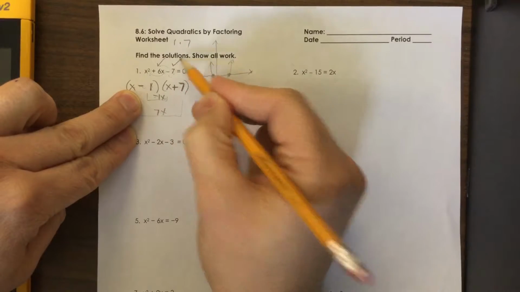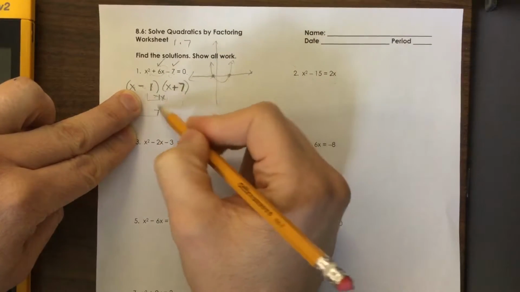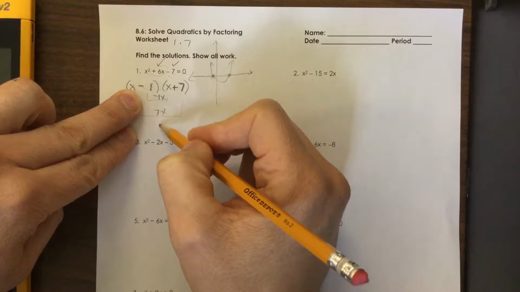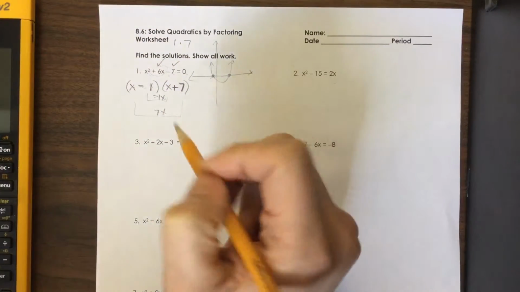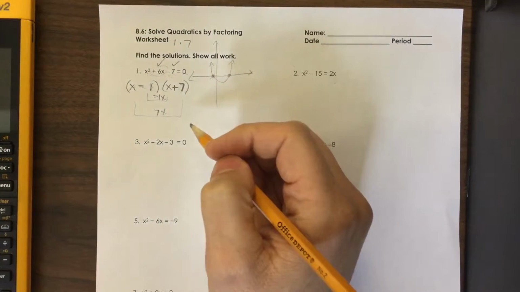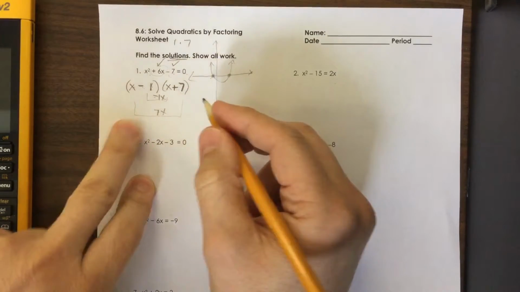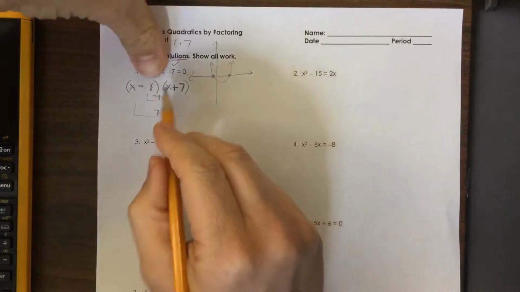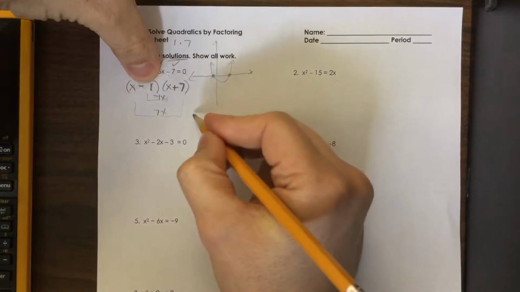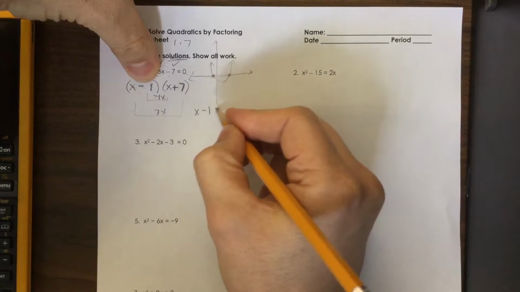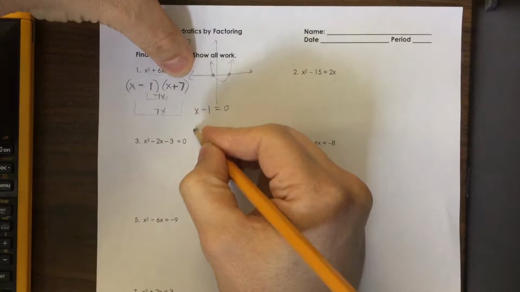-1 times 7 is -7, that works out. If I had done my check and realized that my sign was incorrect, it would be easy. I would just switch my numbers. Okay, so these are the factors. Now let's get to the last step of finding the solutions. Since this is all equal to 0, that means this factor is equal to 0. That also means that this factor needs to be equal to 0.